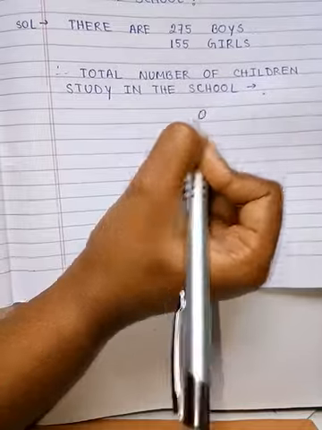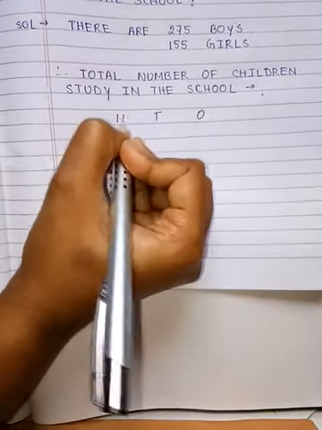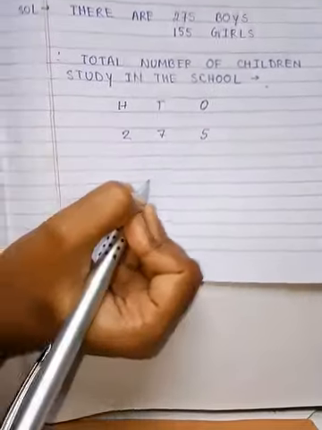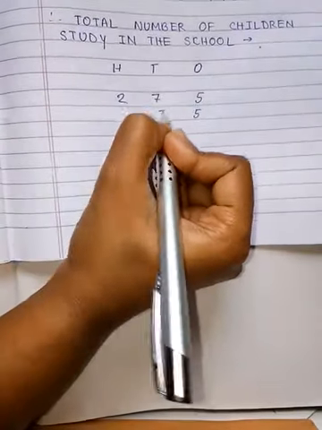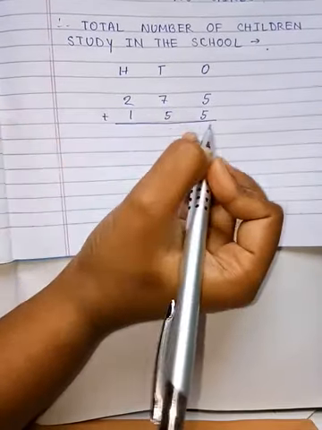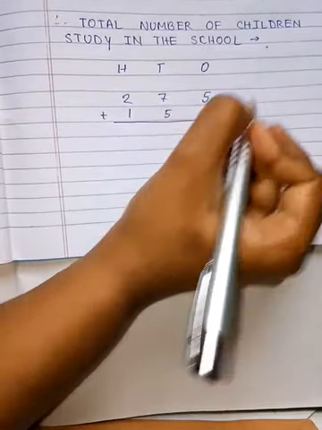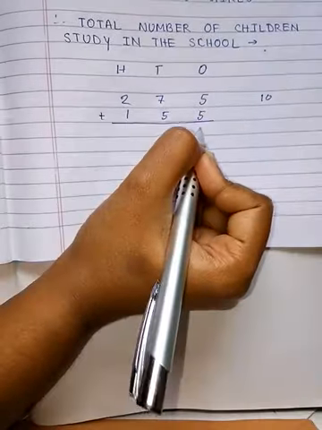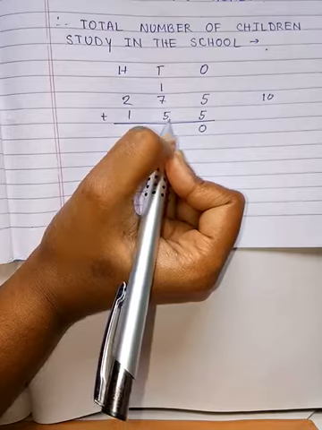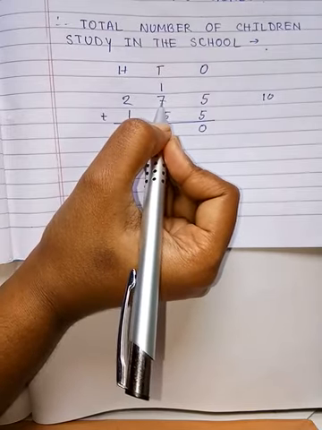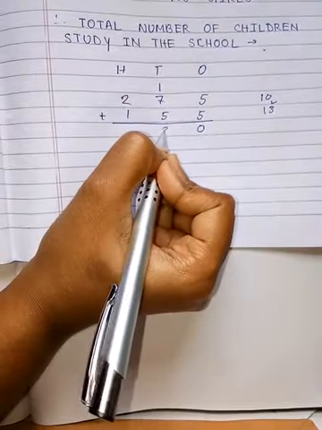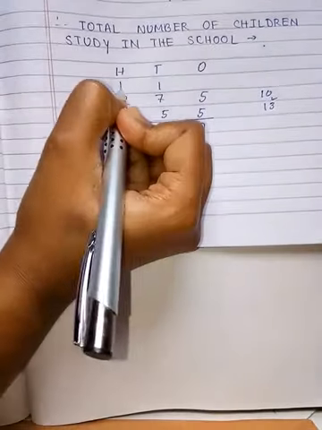Now, write down the place value chart. Then write down the numbers. Five plus 5, 10. Write down 0 in ones place and 1 in tens place. Next, add the tens place digits. 5 plus 7, 12. 12 plus 1, 13. Write down 3 in tens place and 1 in hundred place.